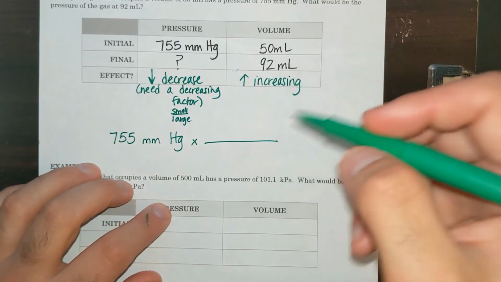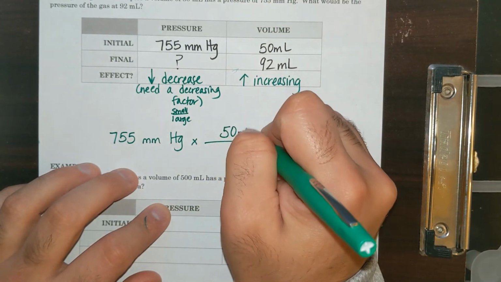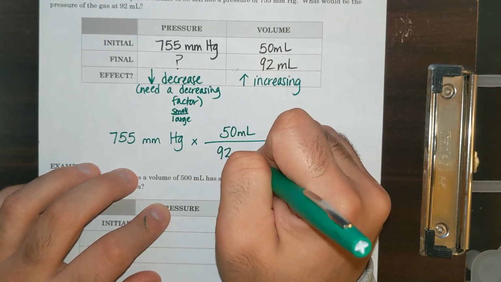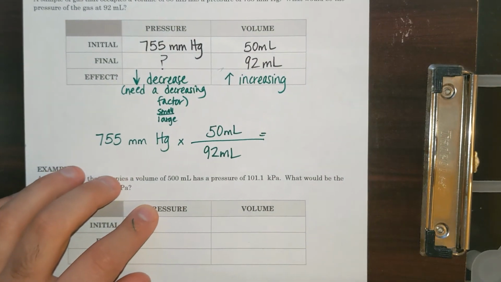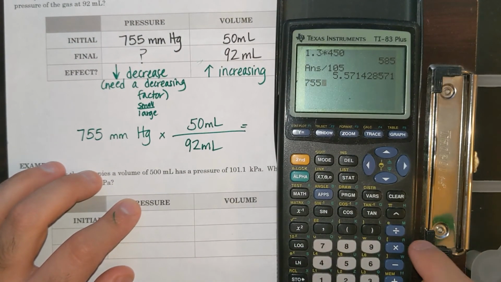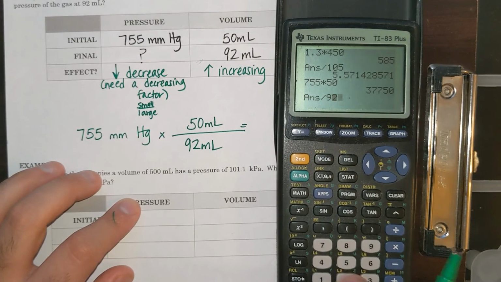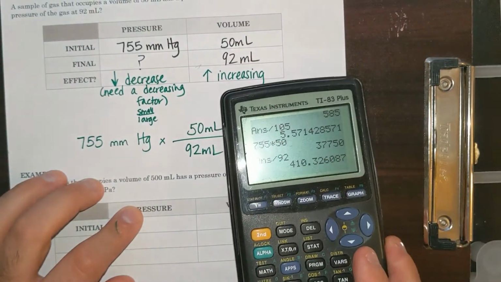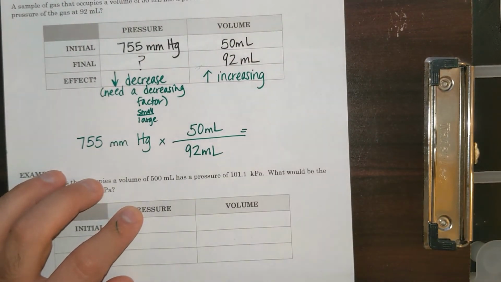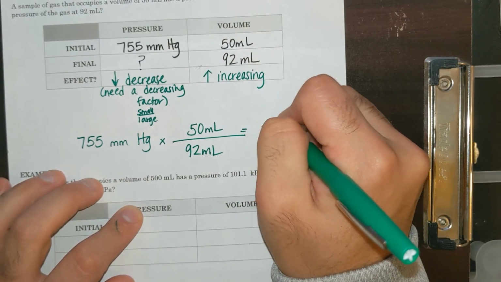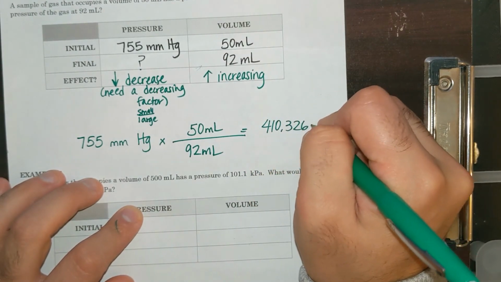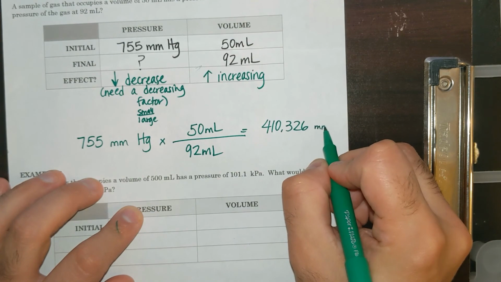Well, between 50 and 92, my small number is 50 milliliters over 92. So 755 times 50 divided by 92. And I get 410.326 millimeters of mercury.